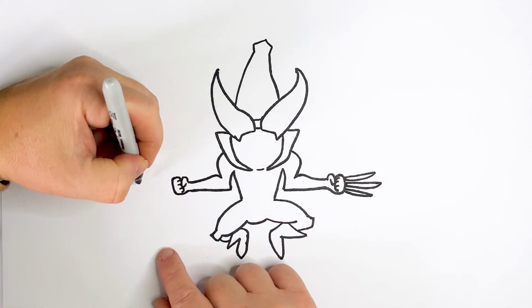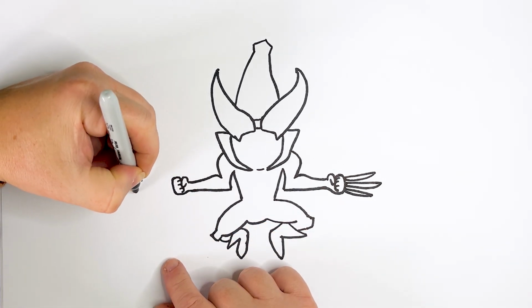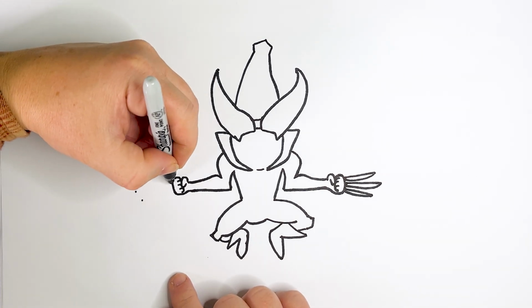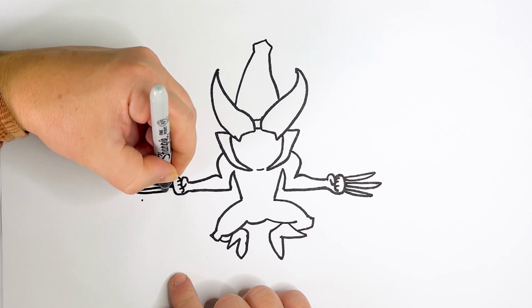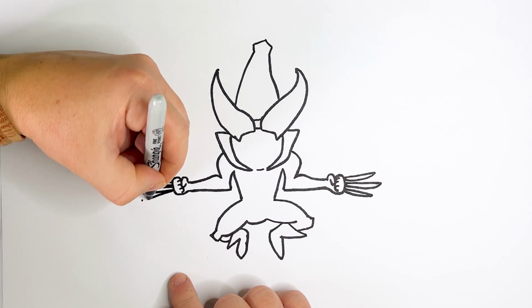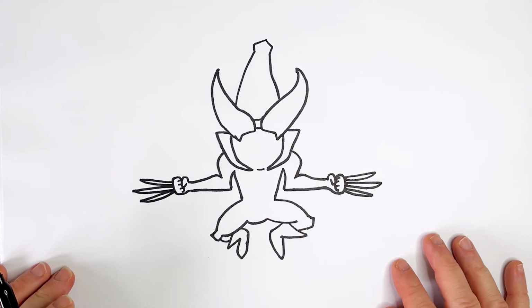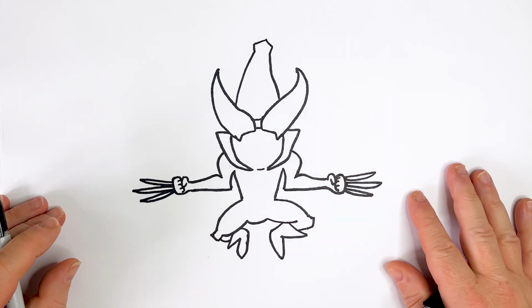Same thing over this way. So we're going to have one coming out here, one coming out about there, one about here. Same thing. Draw a line out to it, come back on yourself. Another line out, come back on yourself there. And the third one, line out, come back on yourself. Cool, we've got a really nice outline now of Wolverine jumping up in the air.